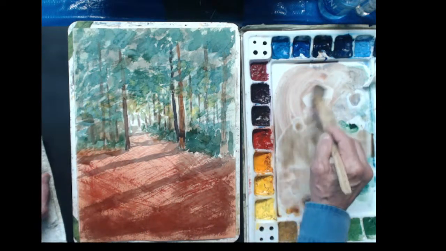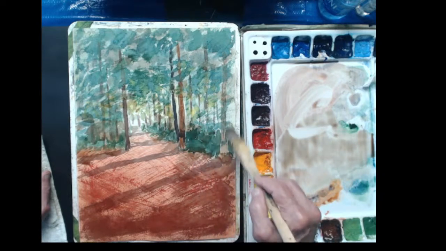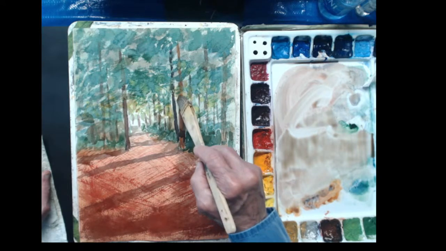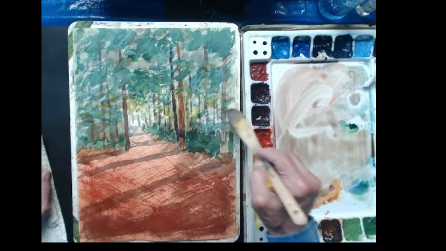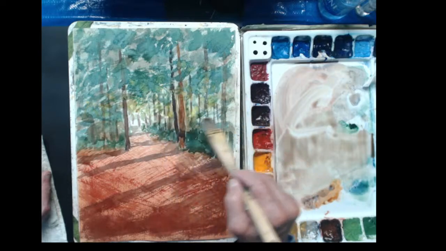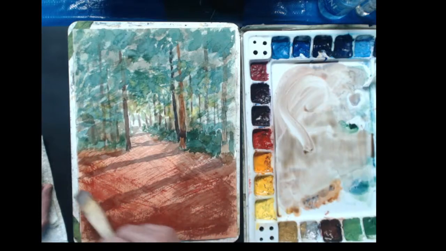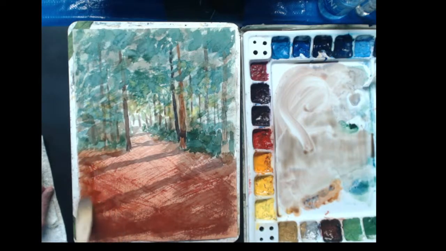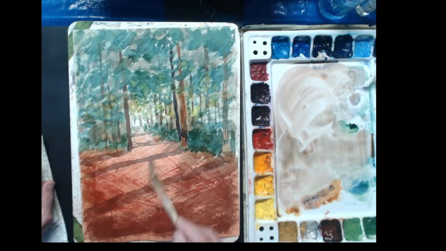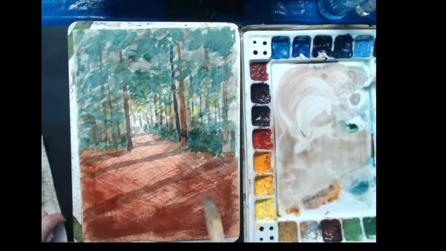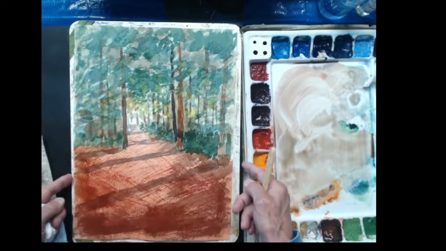So I'm really modifying the light. I want the edges to be a little bit duller. Take away that light area. I don't want that to compete with the center of interest. Okay, all right.